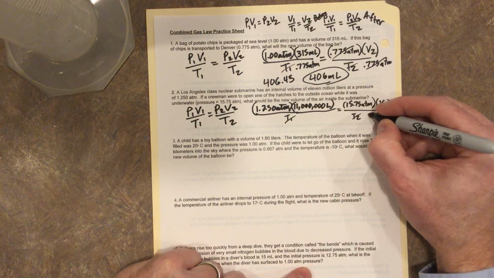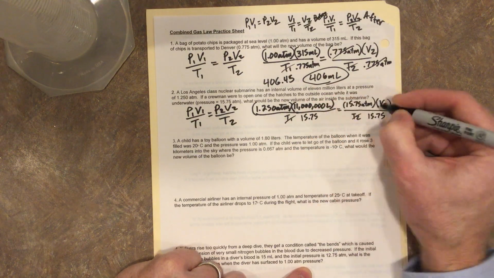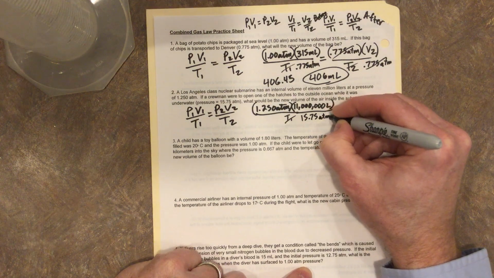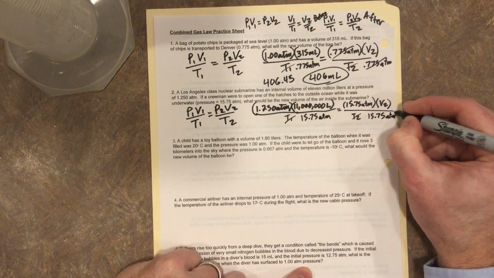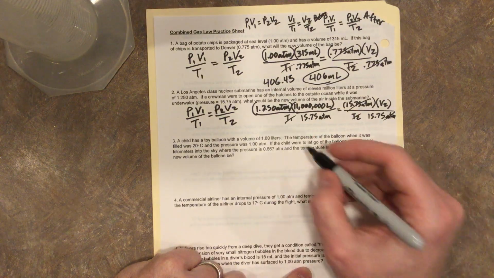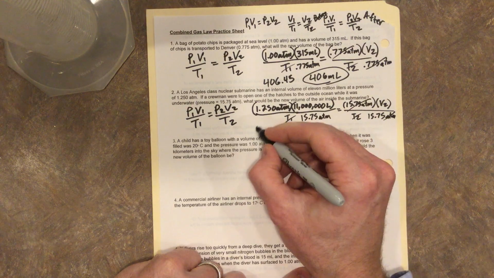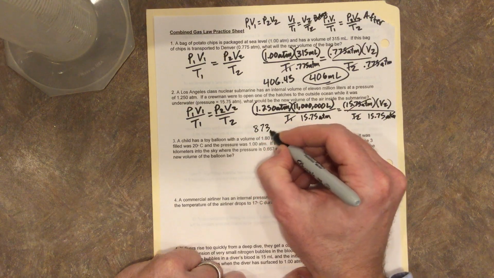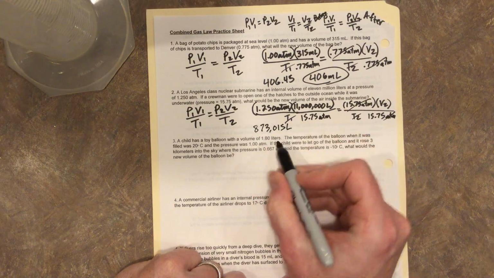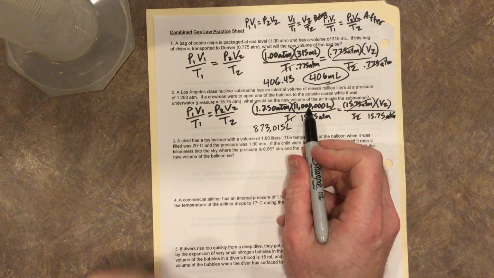Again, temperatures are canceled. 15.75 here, 15.75 here. That's ATM and ATM. These two guys cancel. And I'm going to do the math on that, and I find out that all of a sudden the volume inside of there, instead of being 11 million, goes down to 873,015 liters, which is way smaller. Okay, that's a big number, but it's way less than 11 million.